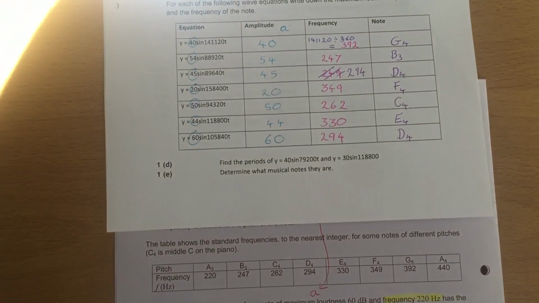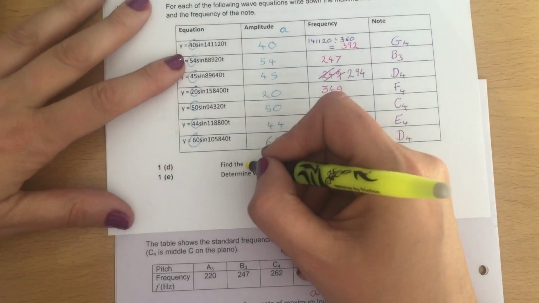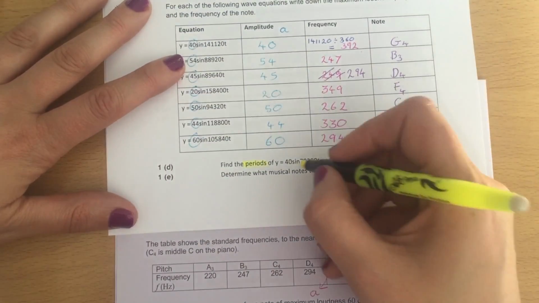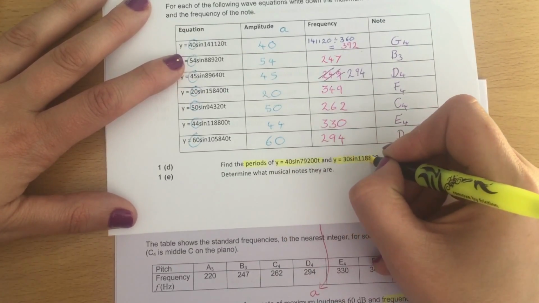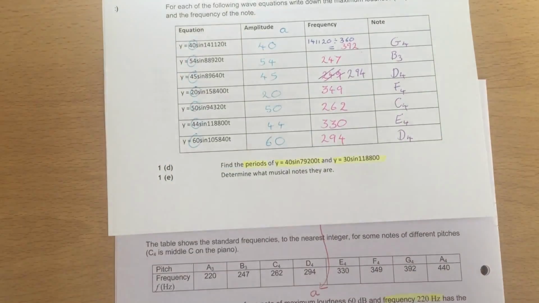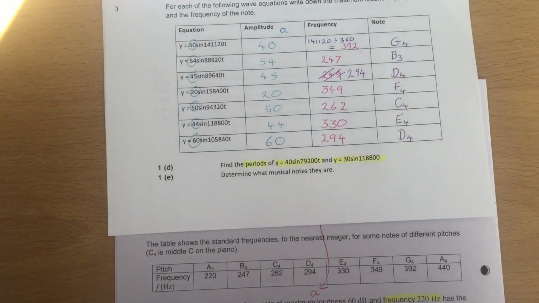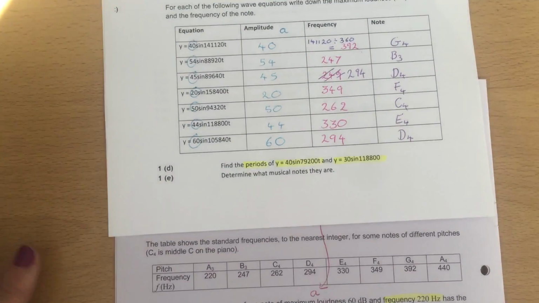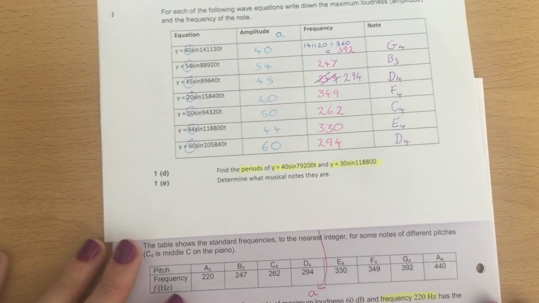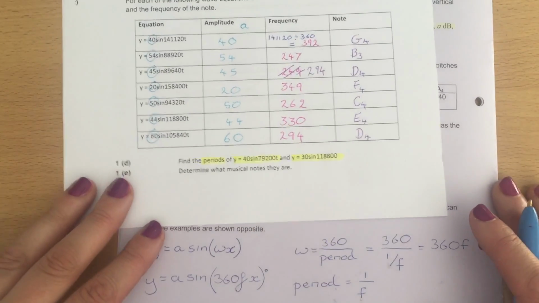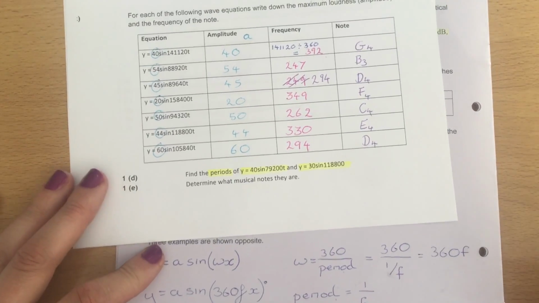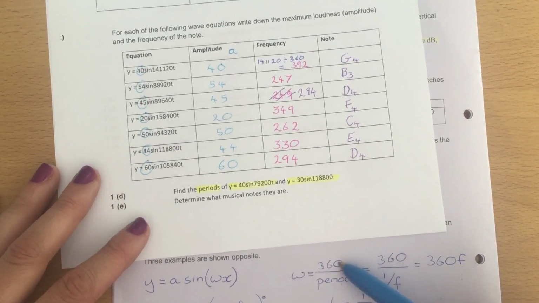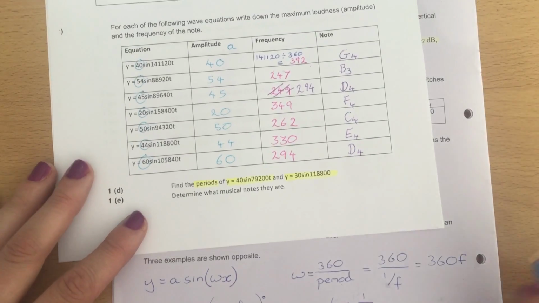Okay, right, next thing. Find the period of this equation and of this equation. Okay, so an equation that you are supposed to be familiar with is the fact that omega is 360 divided by the period, or the period is 360 divided by omega. It's a rearranging thing.